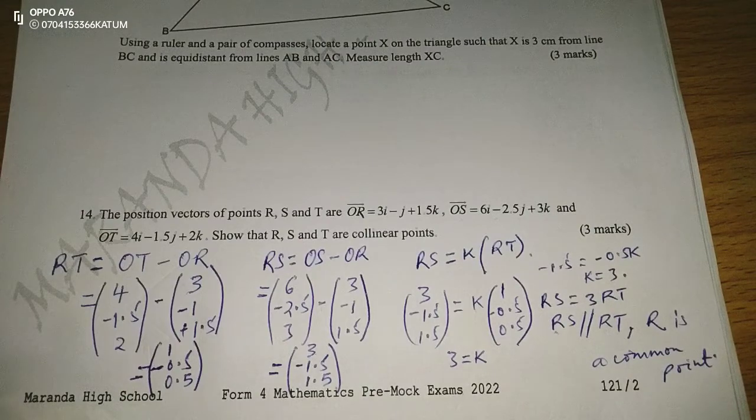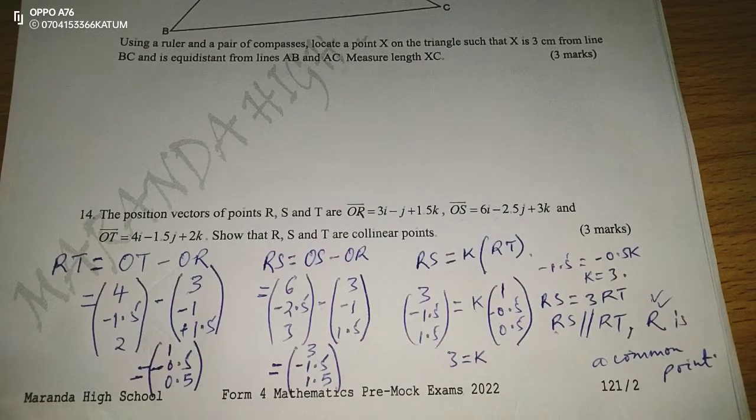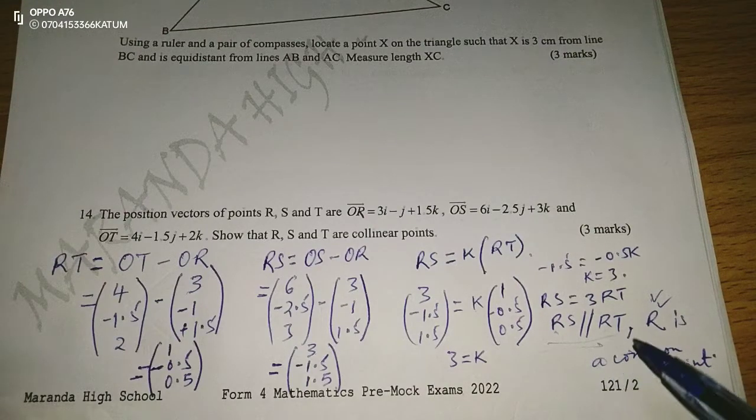Then we can say now these 3 points are collinear, since we have shown there is a common point in two vectors, and such vectors are parallel to one another since they have a scalar multiple.